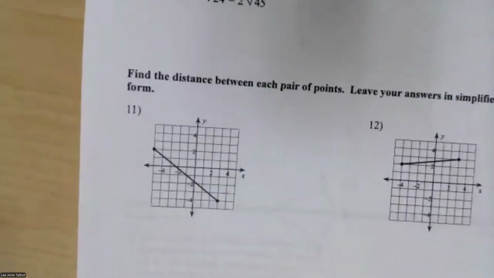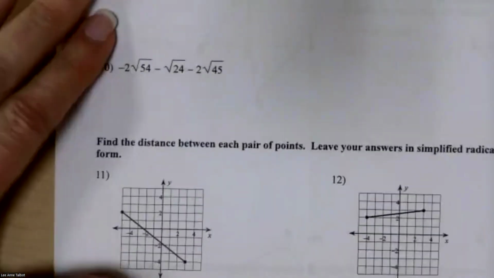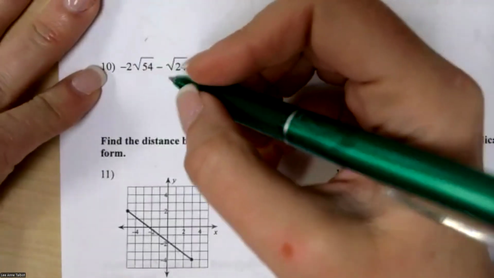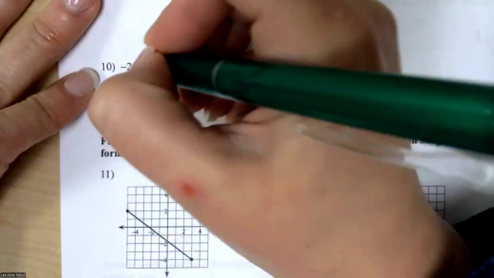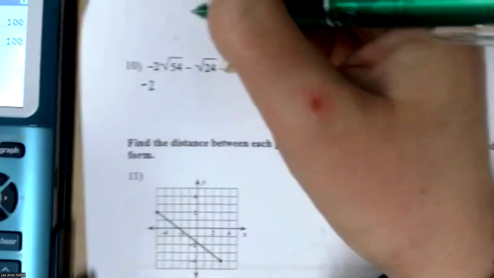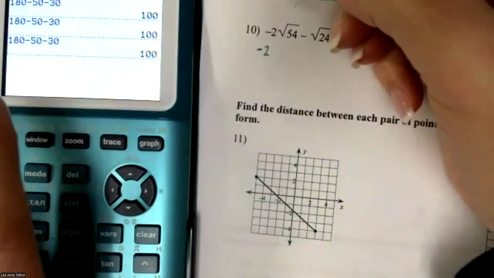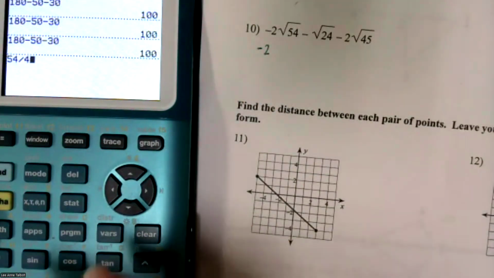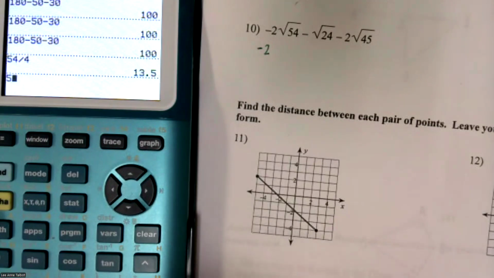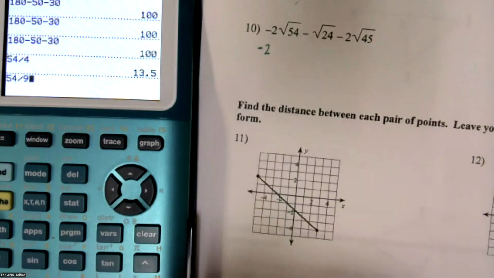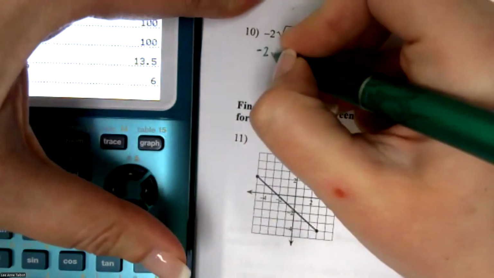It feels weird, but you can't divide it by anything. Excellent question. I like this one. Okay. So is 54 divisible by 4? Nope. 9? Yes. Okay.